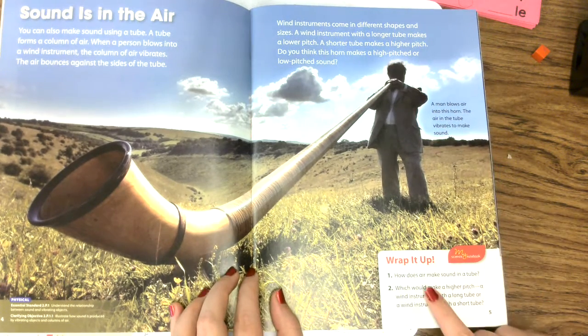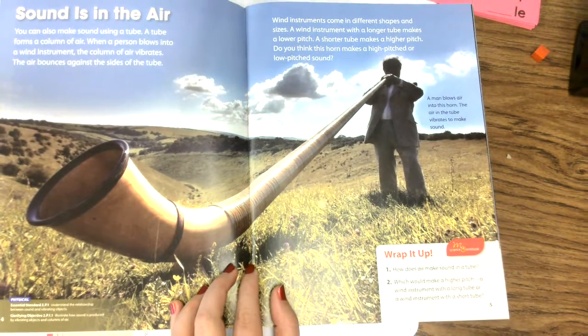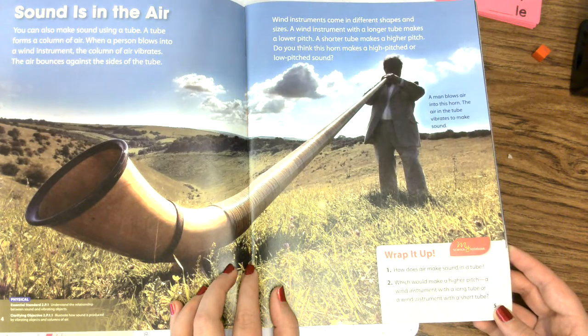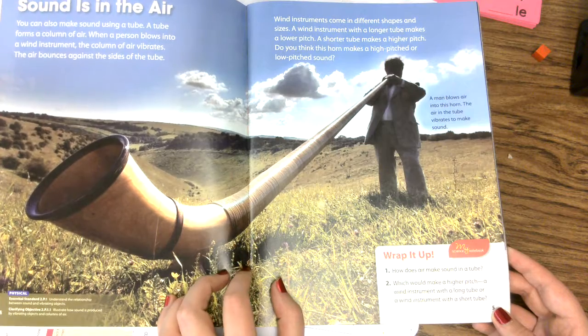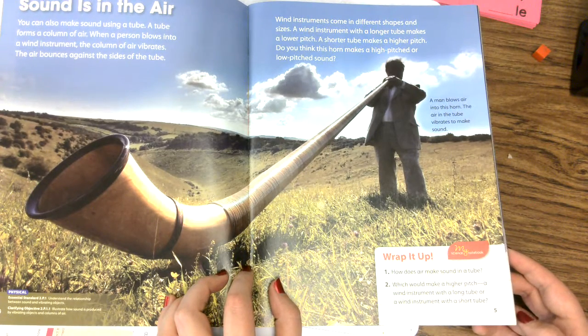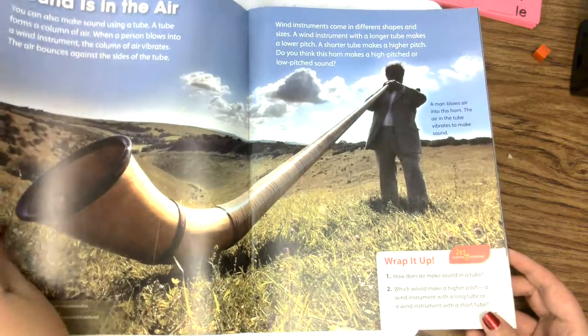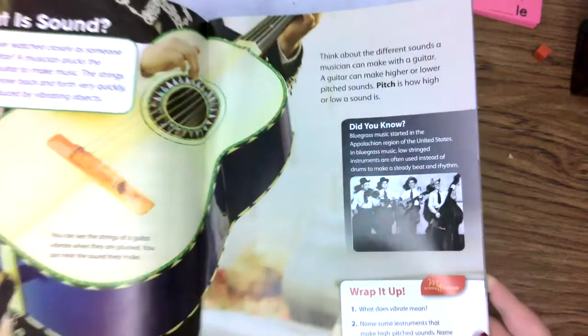All right, so the question's right here. It says, how does air make sound in a tube? And then number 2, what would make a higher pitch? A wind instrument with a long tube or a wind instrument with a short tube? Remember, pitch is how high or low a sound is. Okay? So now, going back to these questions, I want you to answer these in your remote notebook.